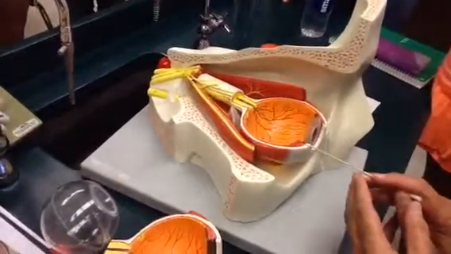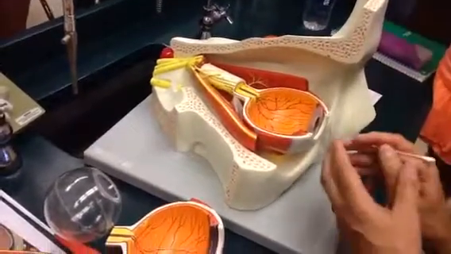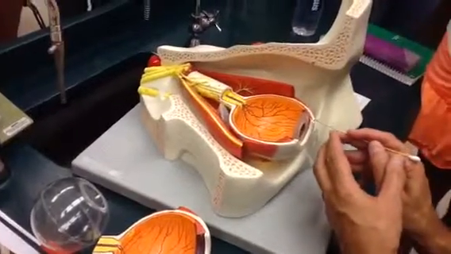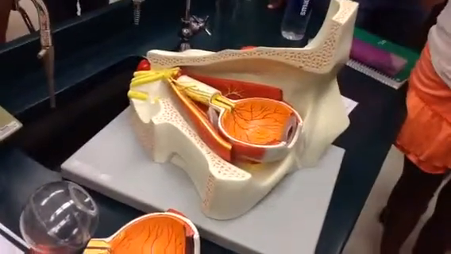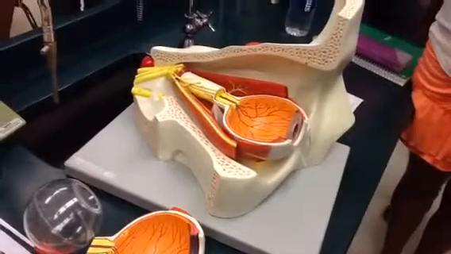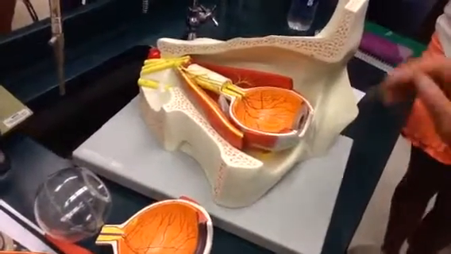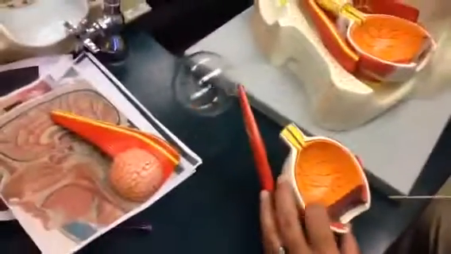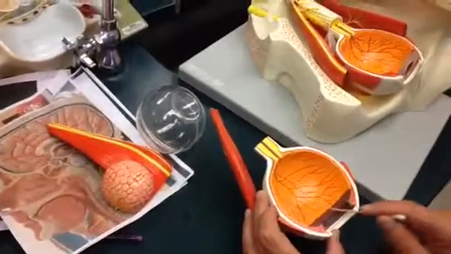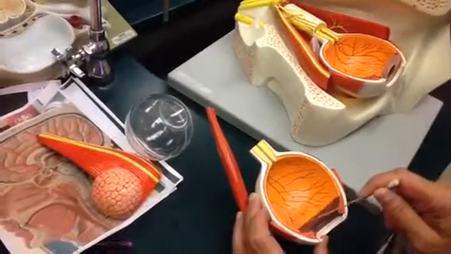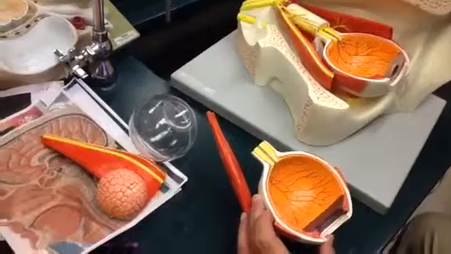Oh, and of course the canal of Schlemm. That little spot right there. Where's the serrated? Where the ciliary body meets the retina, there's a little serrated edge. That's called the ora serrata.